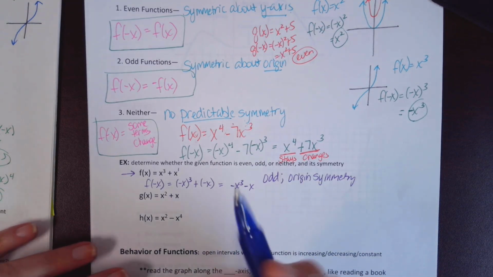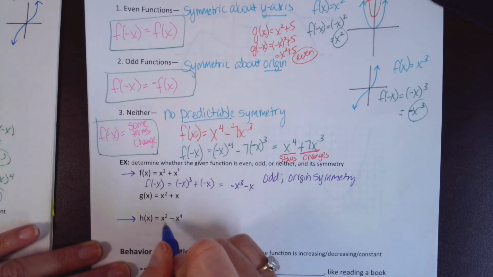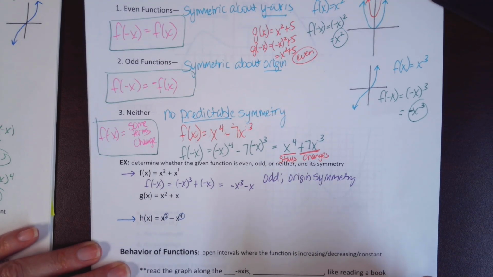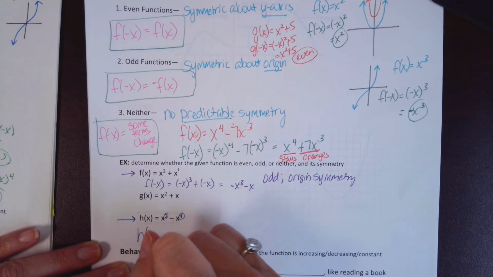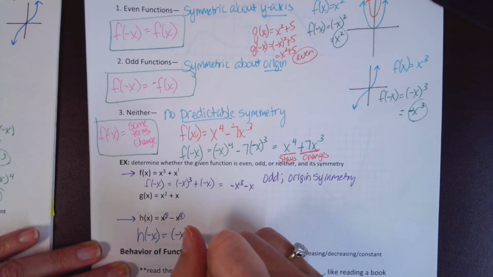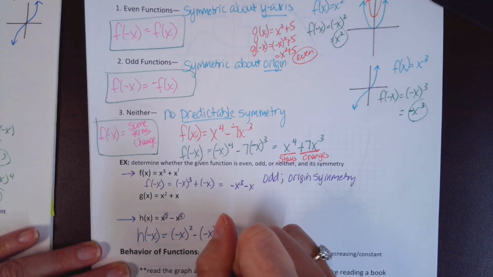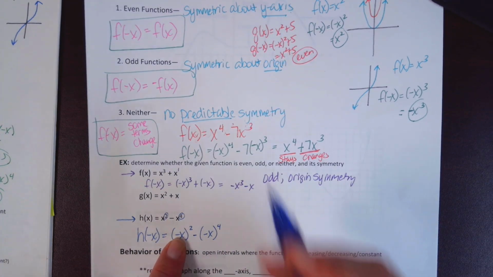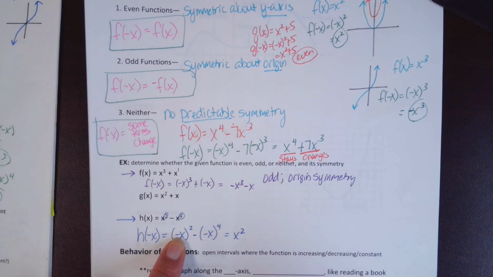Well, look down here. H of x has even exponents. 2 and 4 are both even exponents. If I plug in a negative x and then I raise it to an even power, those negatives are going to pair up and go away. So negative x times negative x is a positive x squared.